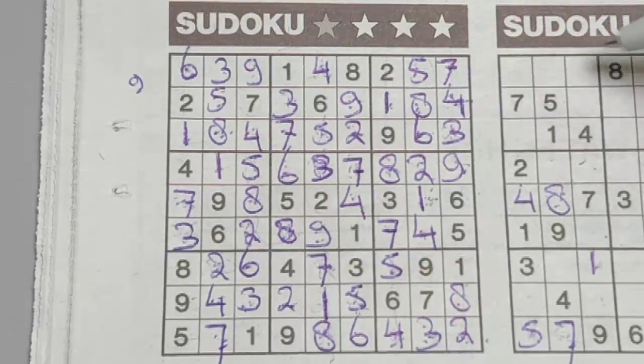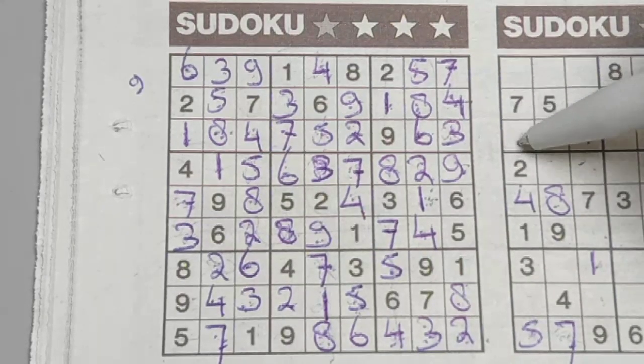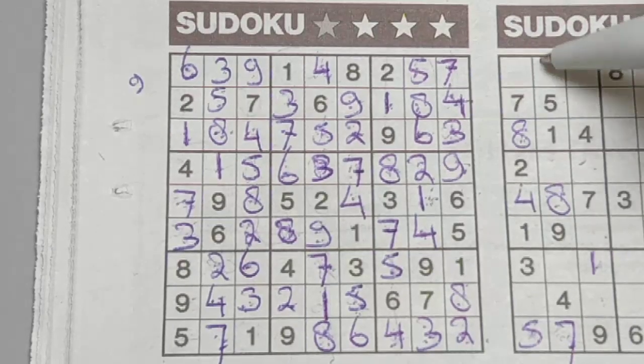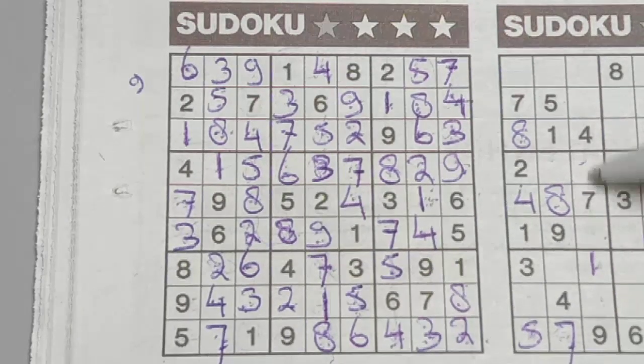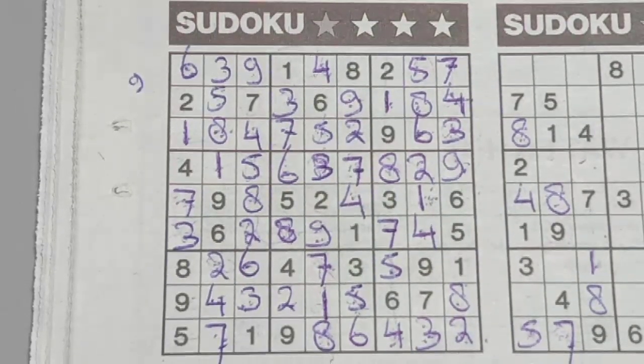8 in this first row, 8 in the second row. So in the third row, the only place for the 8 should be there. 8 in the first column, 8 in the second column. So in the third column, the only place for the 8 should be there.